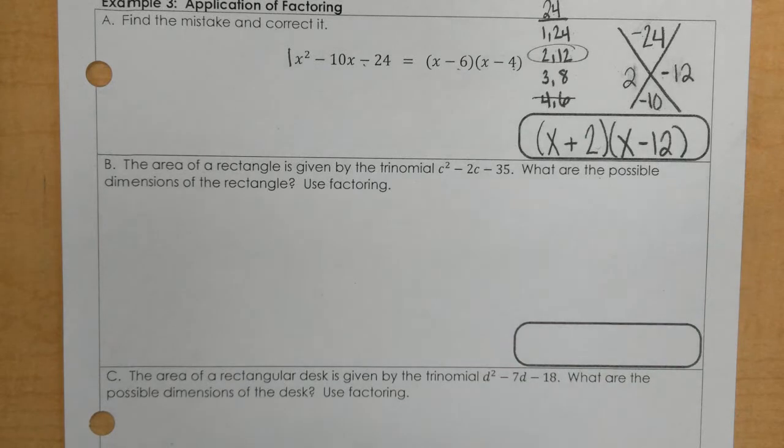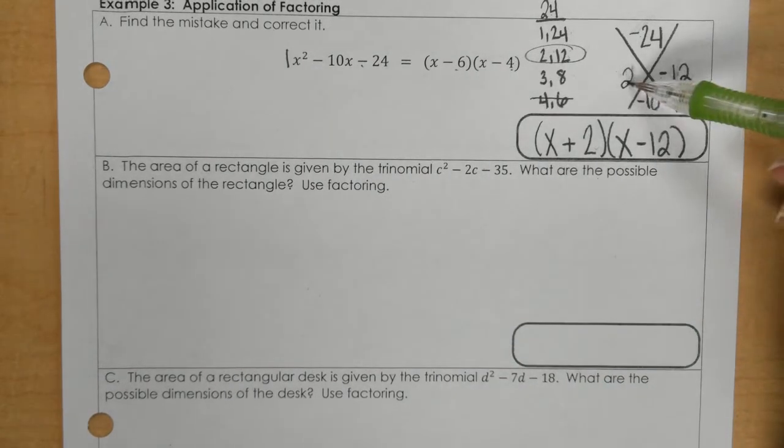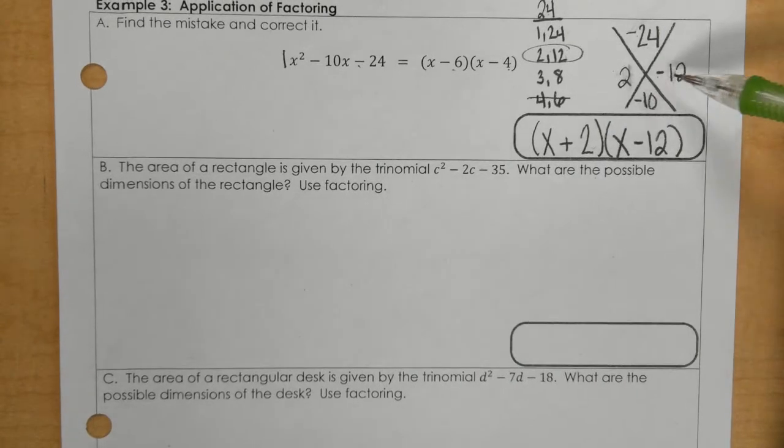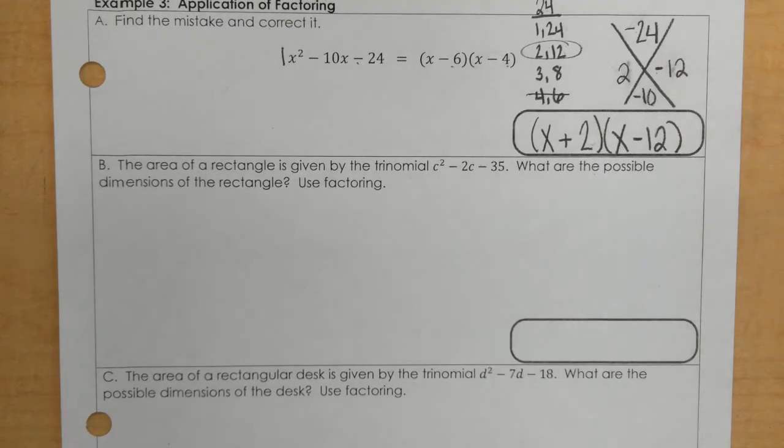And if you've noticed, in all the problems I've done, I always put the smaller number first, the bigger number second. And I have a reason for that, which will come up later.